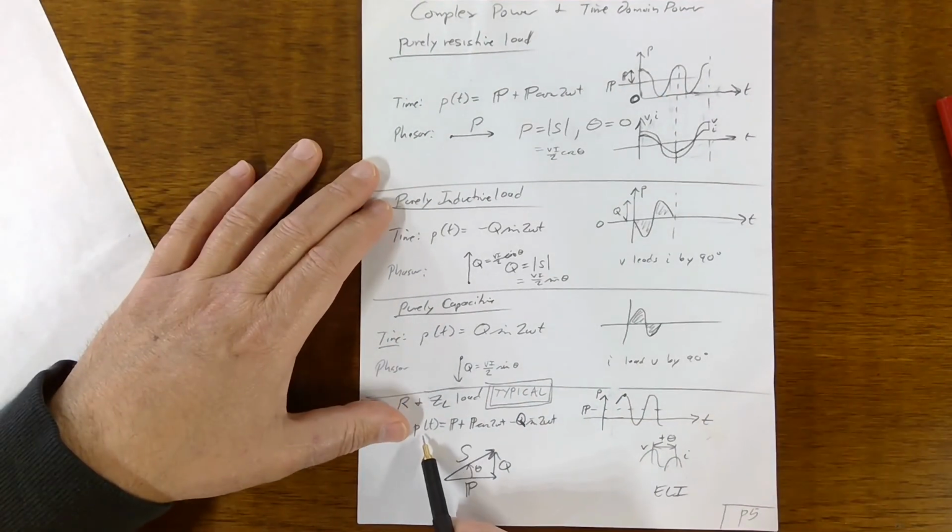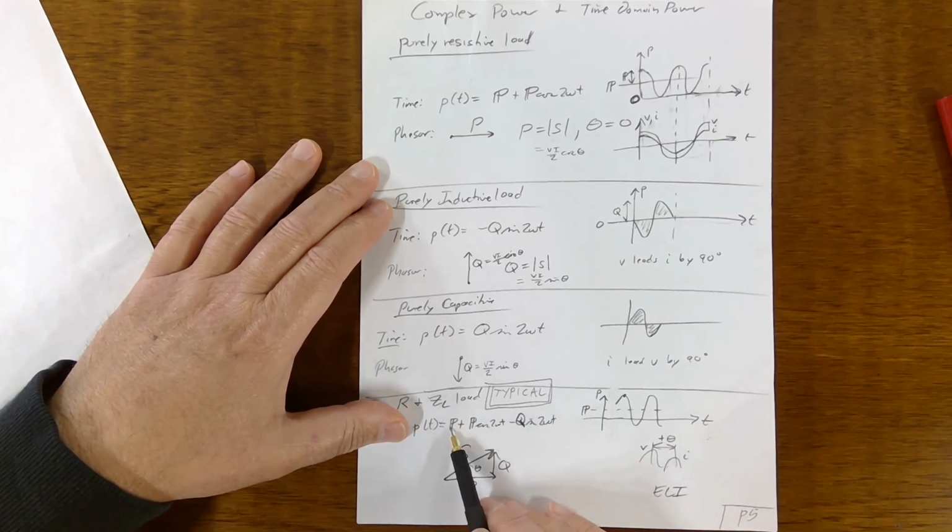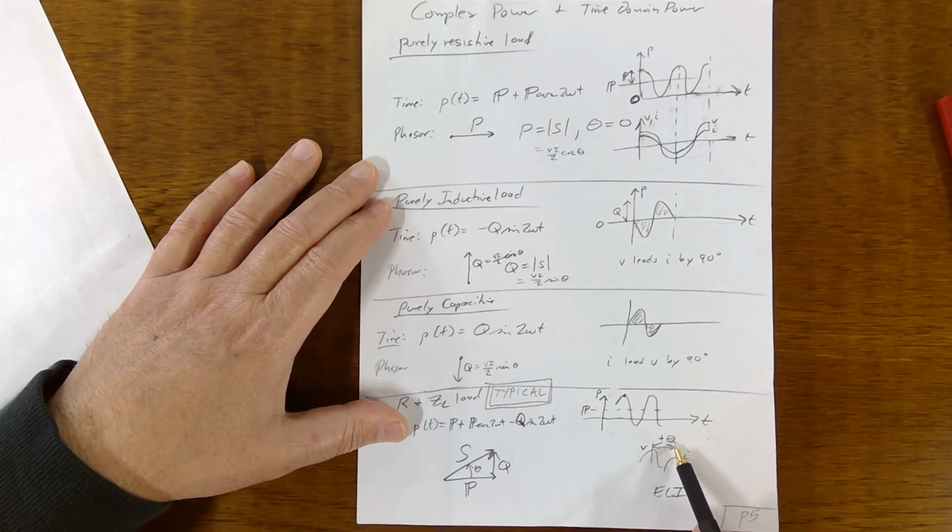So it looks like this. So p(t) is the full time domain thing, big P's and the Q's. The complex power S has a real component and a reactive component. There's a time shift between V and I, or a phase shift if you are dealing with angles. Okay, the time domain signal will look like this.